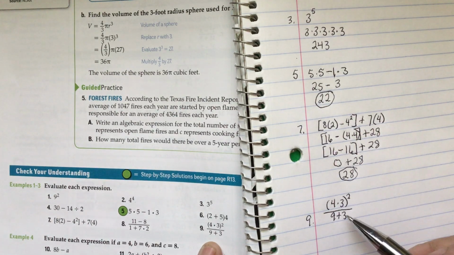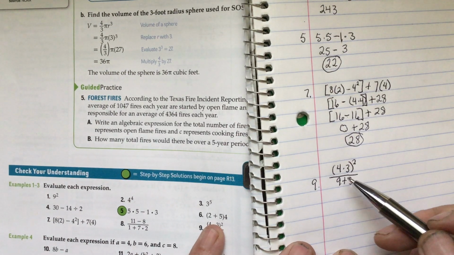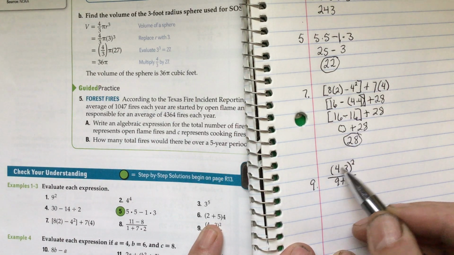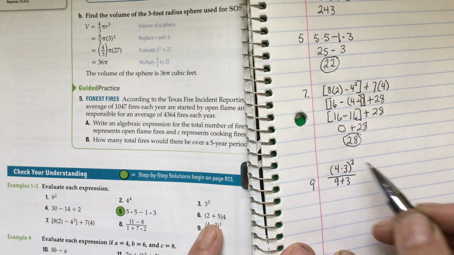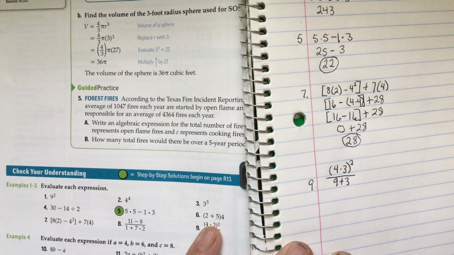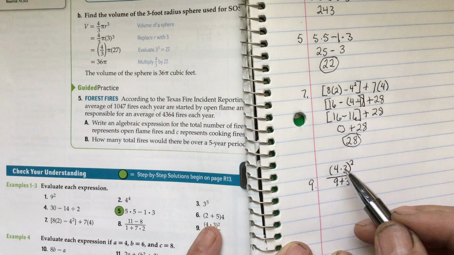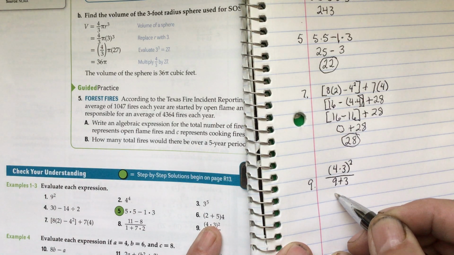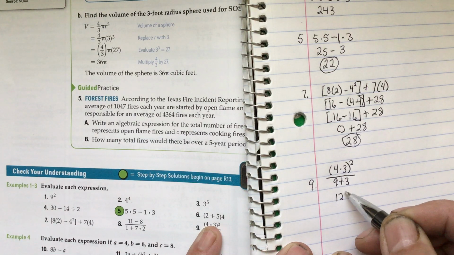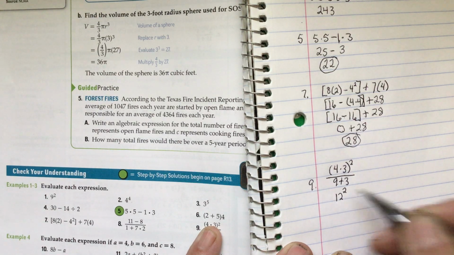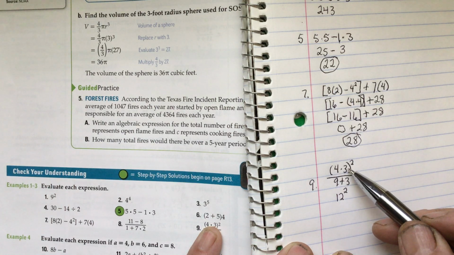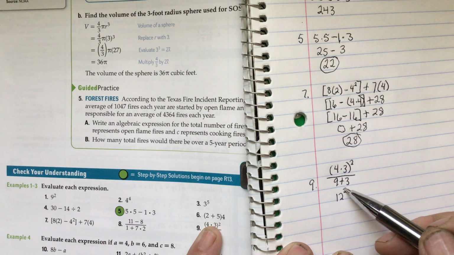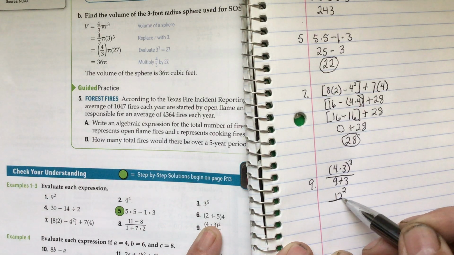All right, here we go. We have division right here. We have parentheses. We have exponents, and we have addition. Order of operations says do the parentheses first. So here we go. 4 times 3 is 12. That number is being squared. I completed the inside. That let me get rid of the parentheses. And now I move the exponent down here to the result.